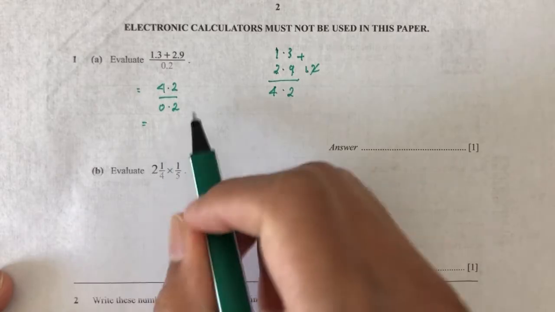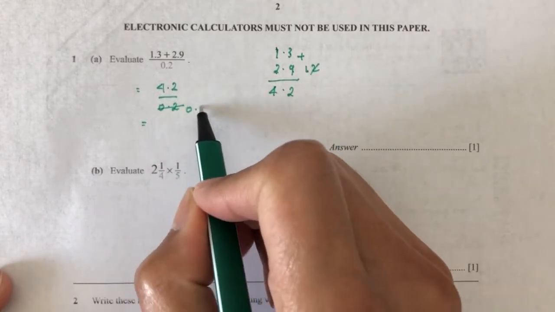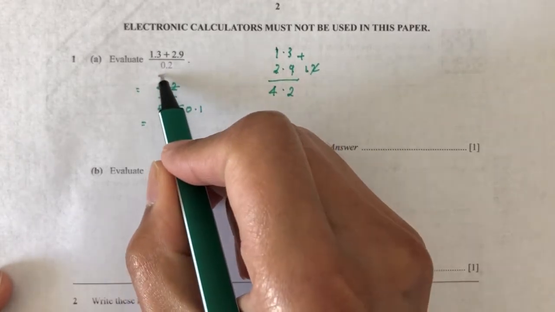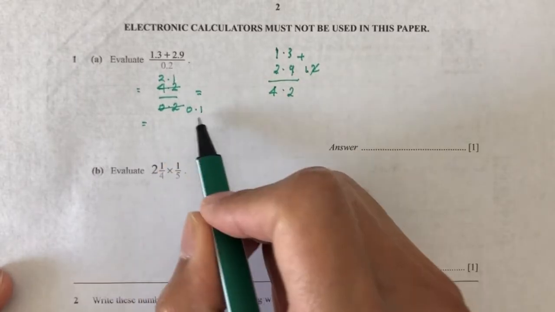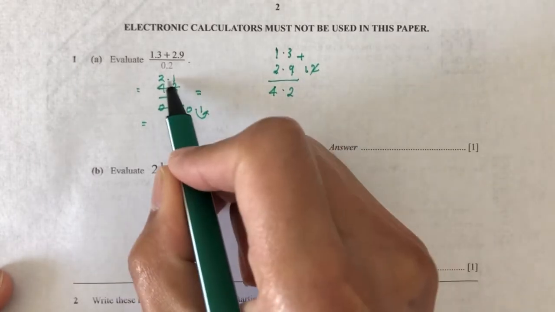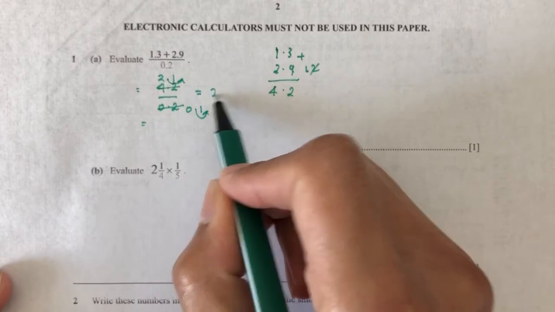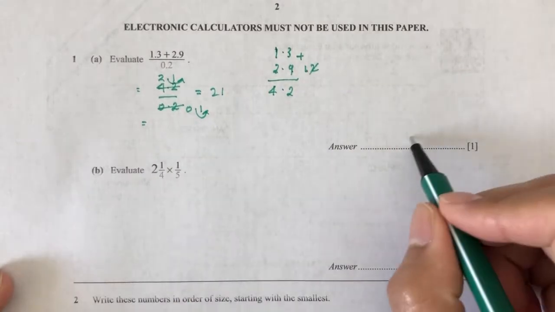Divided by 2, we have 0.1. That will be 2.1. And we have to move one decimal place. It will be 21. So your answer for part A will be 21.